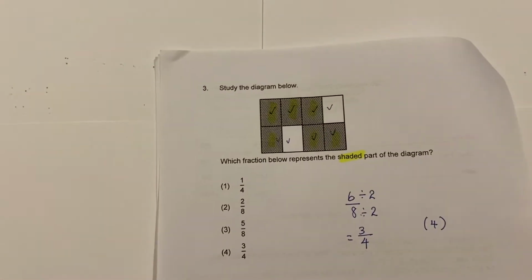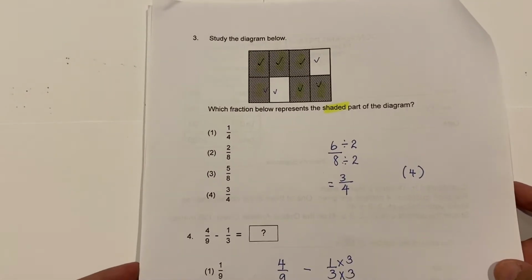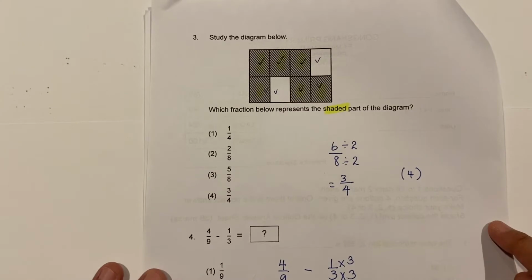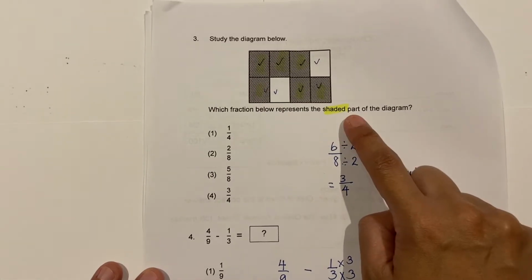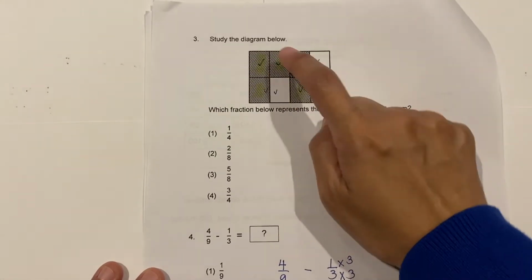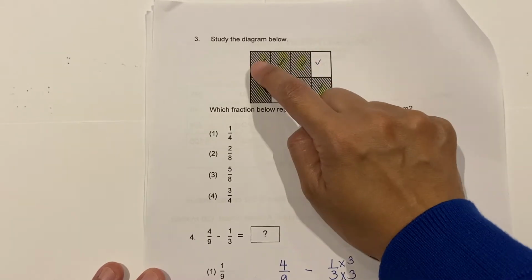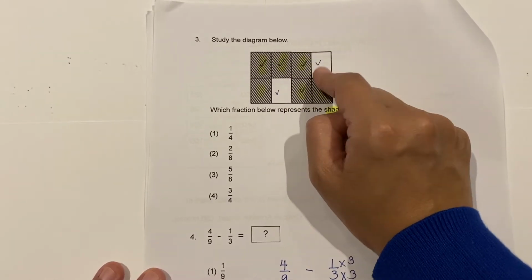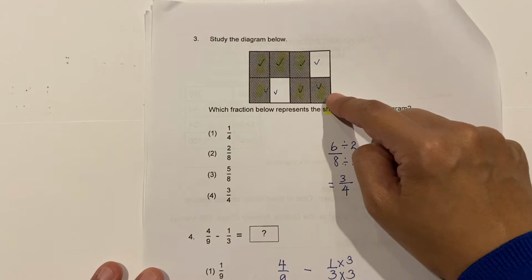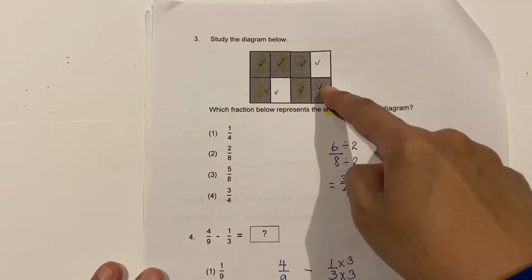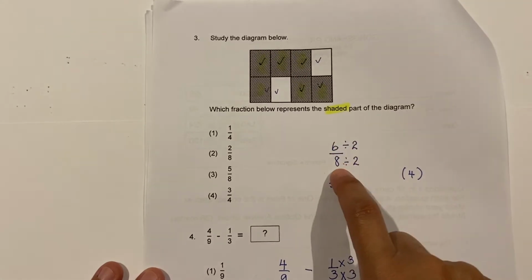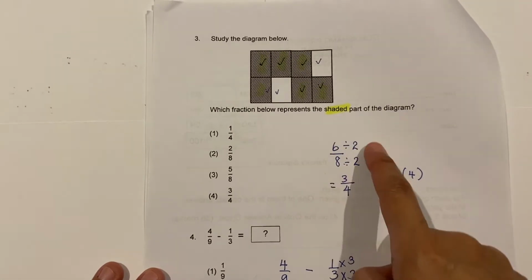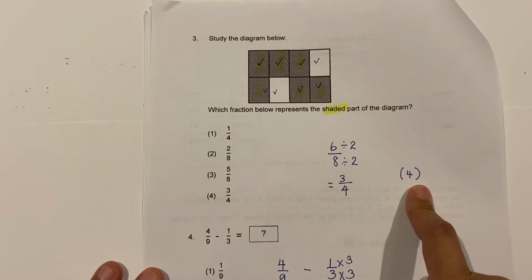Okay, question 3. Study the diagram below. What fraction below represents the shaded part? Okay, that's the colored part. So in this case, what I do is I count the total number of parts. That's 8 parts, so denominator 8, shaded is 6 parts. 6 out of 8, you have to simplify your answer. So your answer is 3/4, number 4.